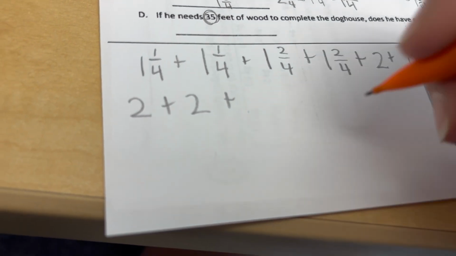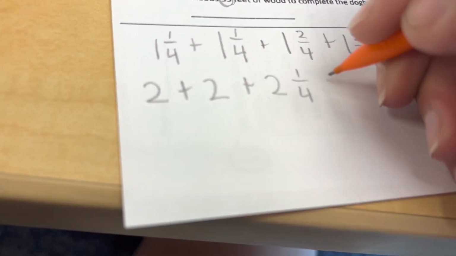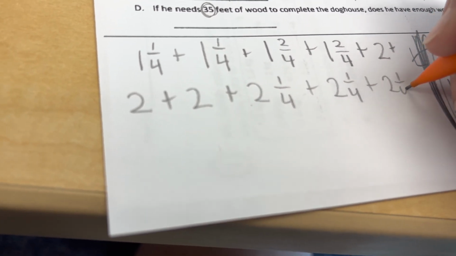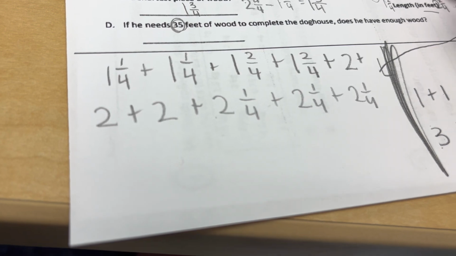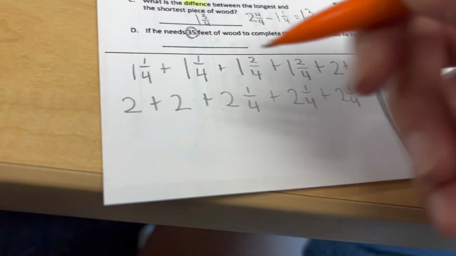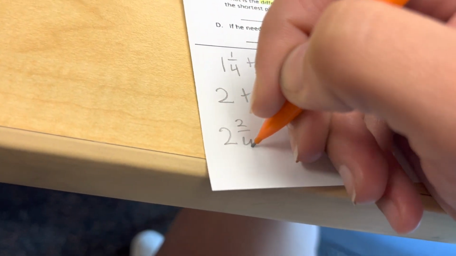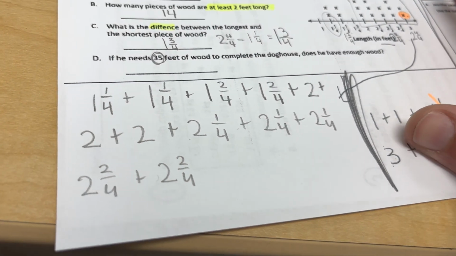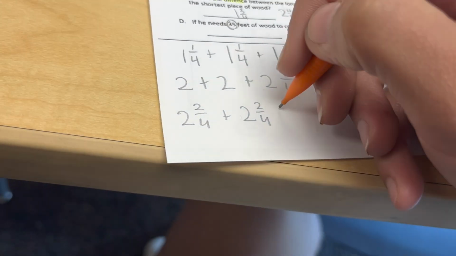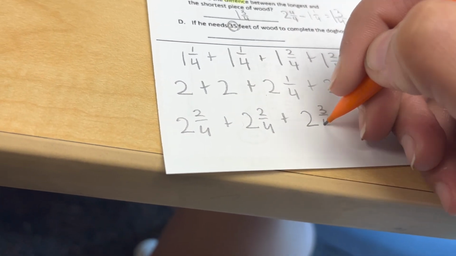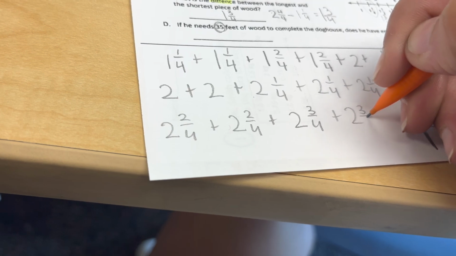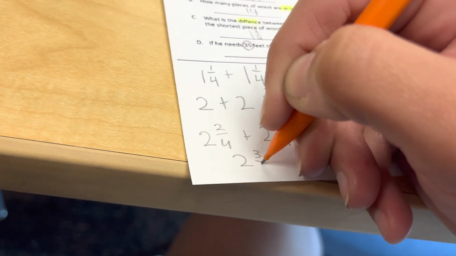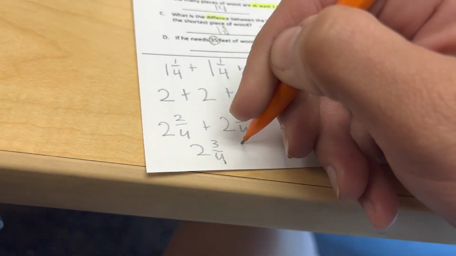I have 2 1/4 three times. So 1, 2, 3. I have 2 1/2, or 2 2/4, twice. So I'm going to put 2 2/4 twice. I have 2 3/4 four times. This is my third, this is my fourth. And then I have the whole number 3 twice.